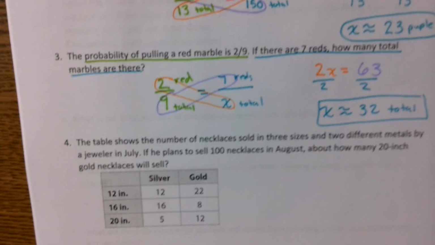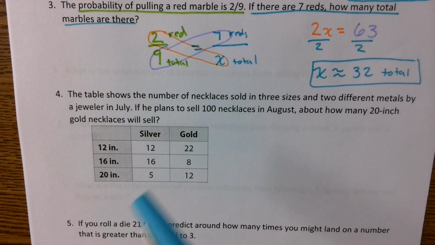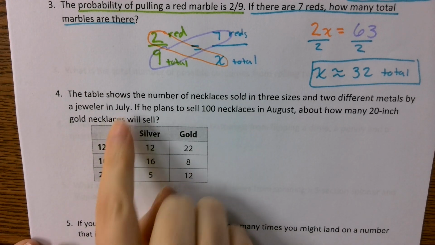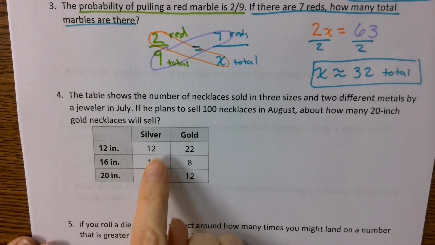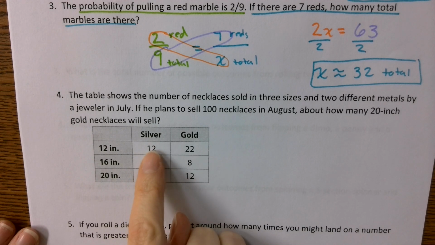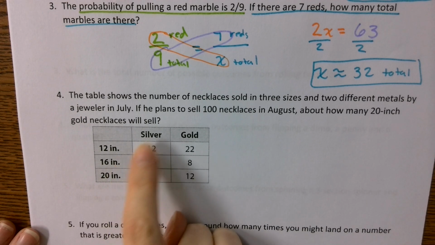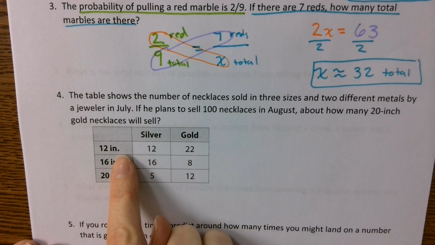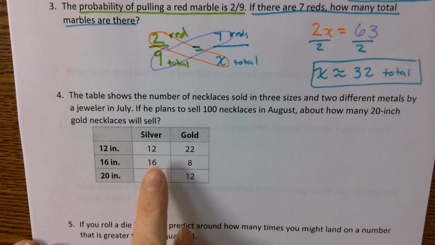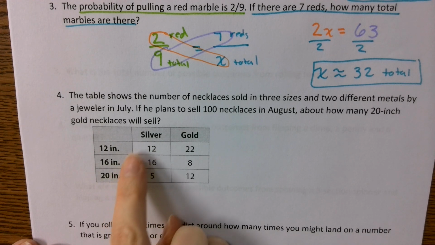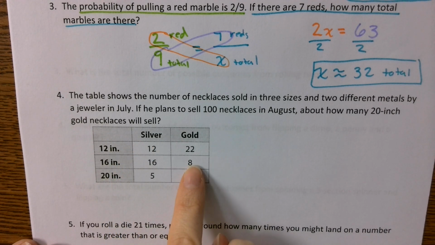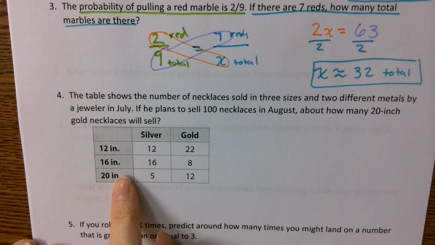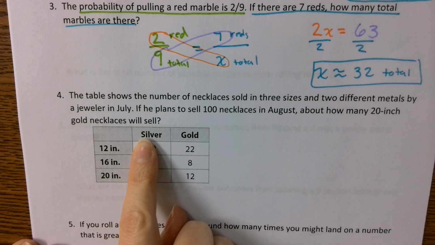Okay. For problem number 4, they're giving you a table of information to represent the number of necklaces that were sold in July. So what this means is that in July, he sold 12 12-inch silver necklaces. He sold 22 12-inch gold necklaces. He sold 16 16-inch silver necklaces, 8 16-inch gold necklaces, 5 20-inch silver necklaces.